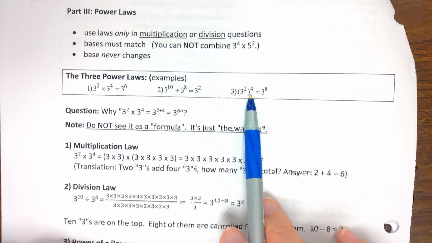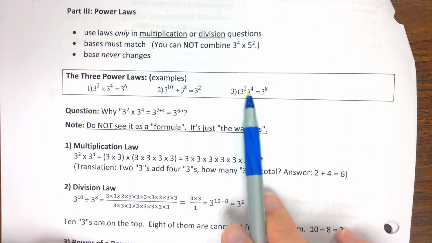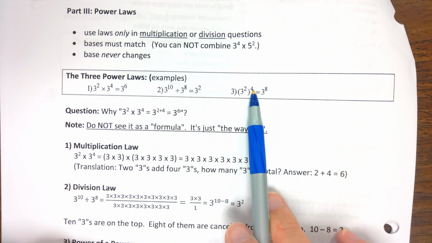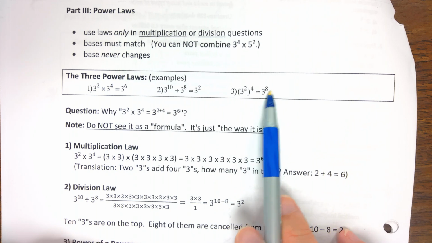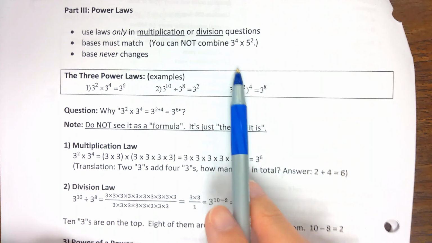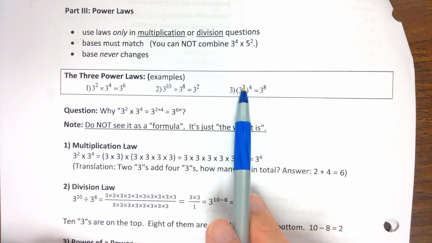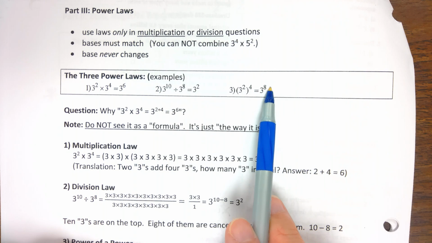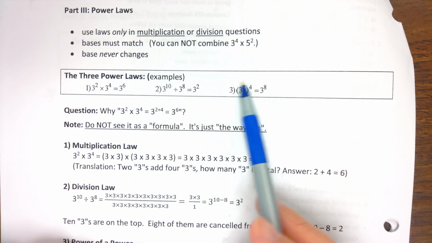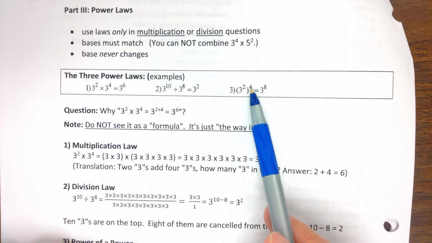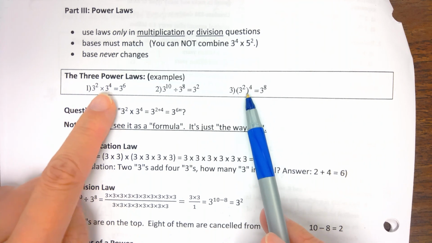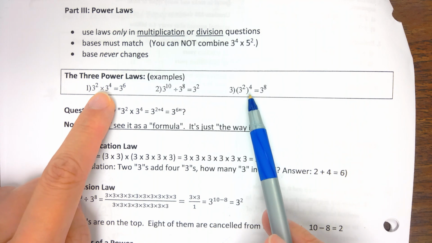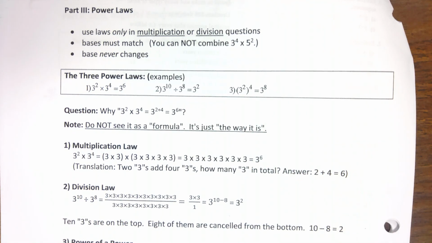And then the last type, 3 squared raised to another exponent. So an exponent raised to another exponent. How do I get 3 to the 8? Multiply, that's right. If you multiply the 2 and the 4, you get the 8. If I were to rewrite this out, it's 3 squared times 3 squared times 3 squared times 3 squared, which refers back to this rule. And so that's why you have 3 to the 8.